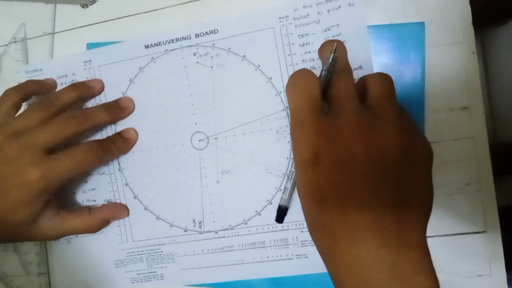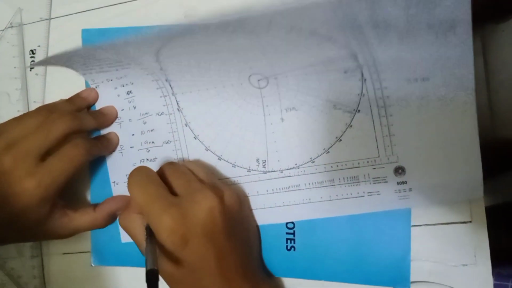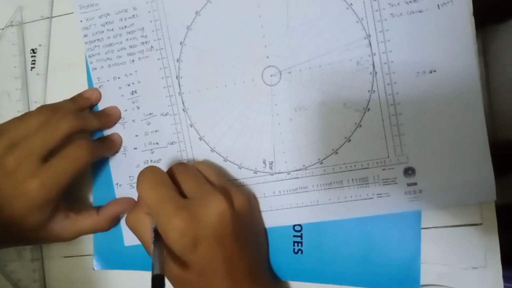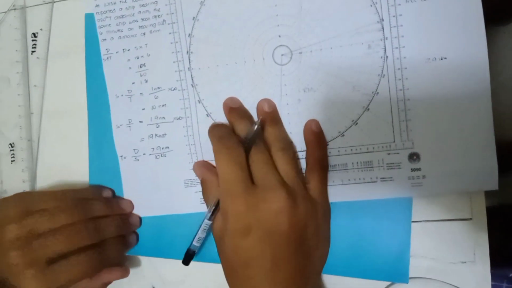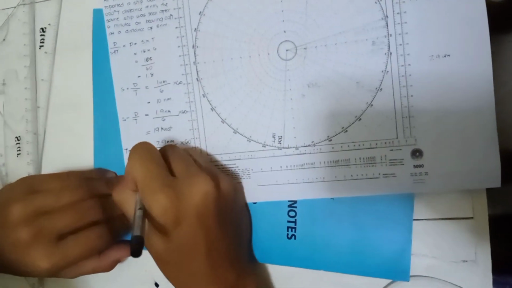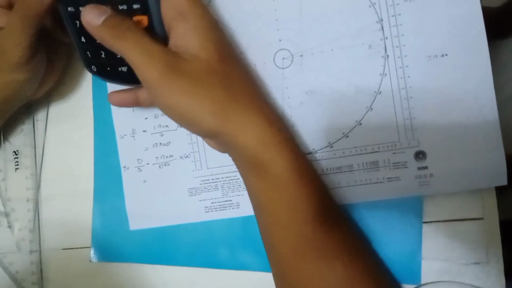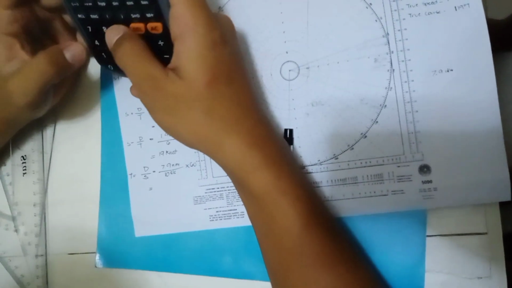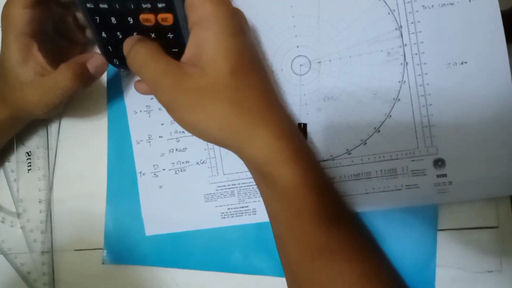Our speed is 10 knots, or 10 nautical miles, and multiply it by 60. So calculate 7.9 divided by 10 times 60.